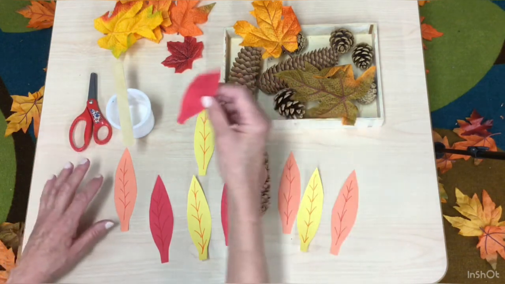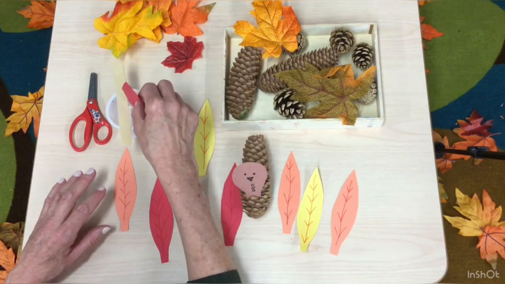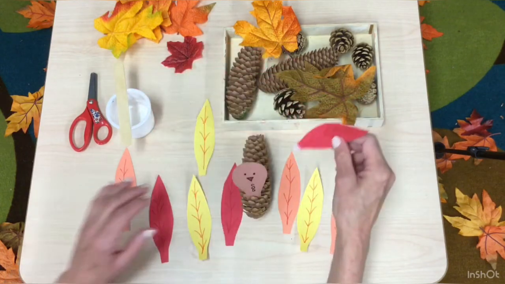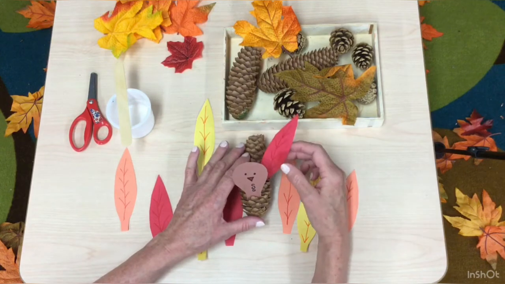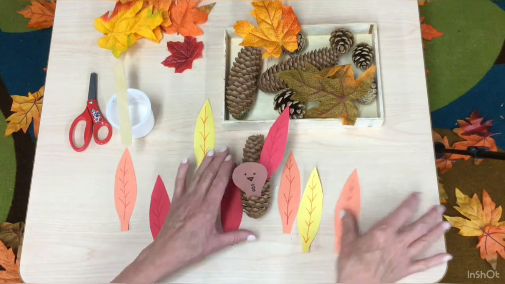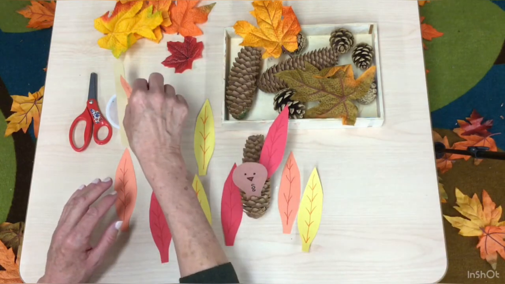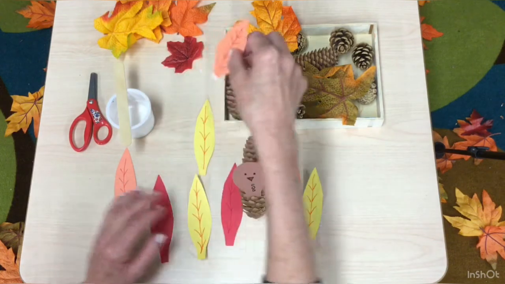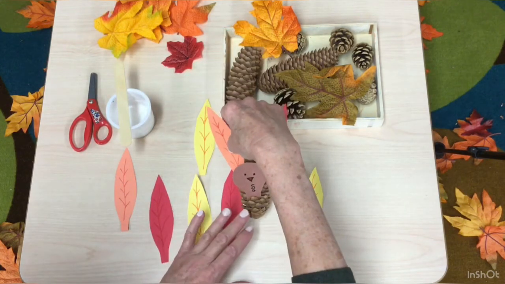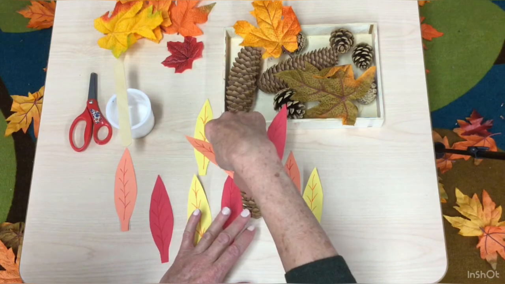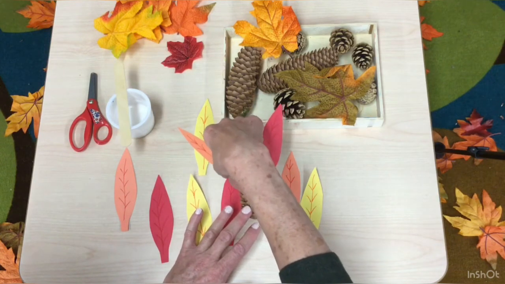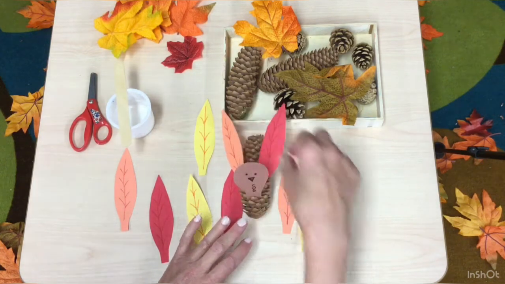So we'll put some glue on the wings and we'll stick them inside the turkey. We'll just put them around and have some fun and play with your turkey, and put your wings, your feathers, where you think you would like them to go.